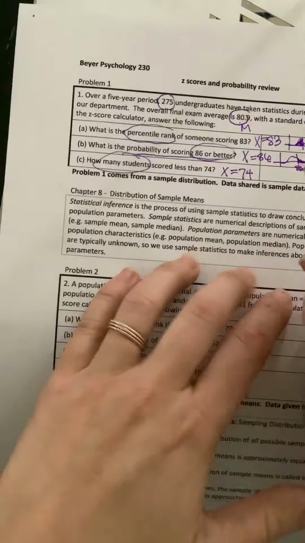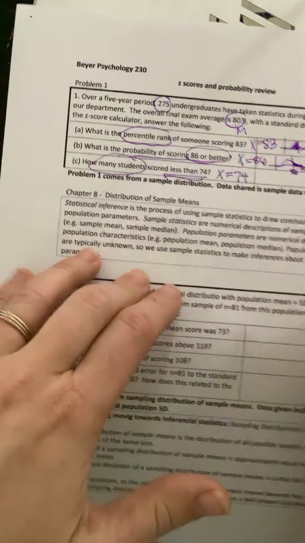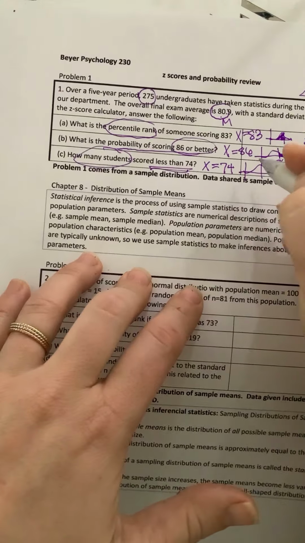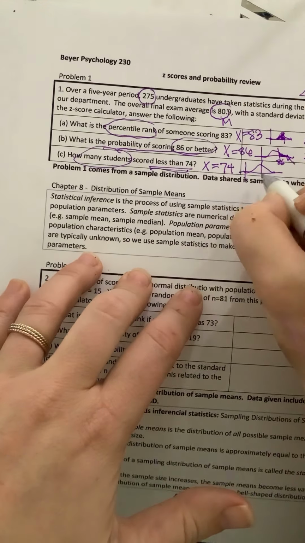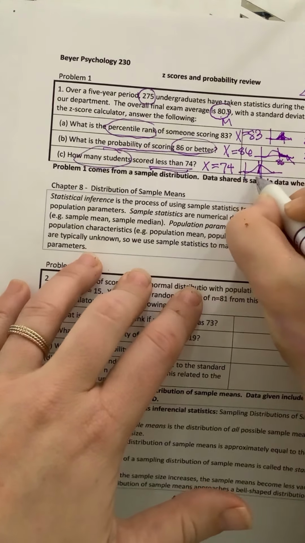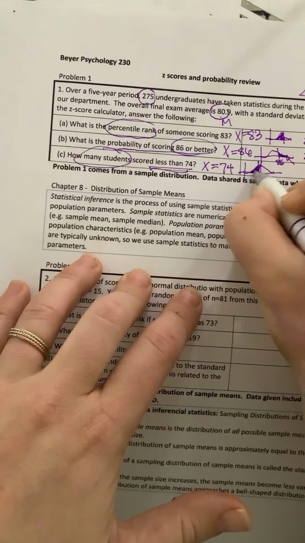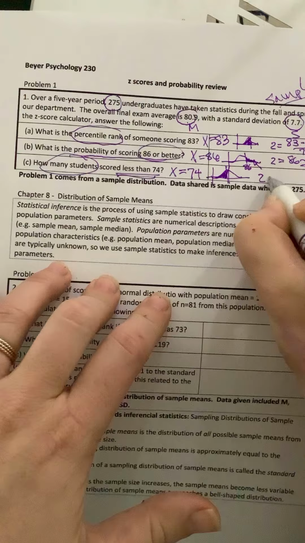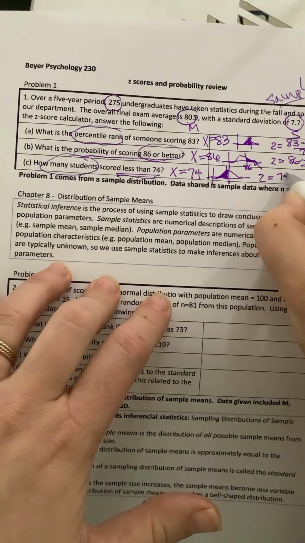All right, and then this one is for students that score less than. So again, the shading is going to be below. And again, I know where my z-score of 0 is, that 80.9. So again, my 74 is going to be somewhere below there. So I'm going to want that area. And again, I'd get that z-score.